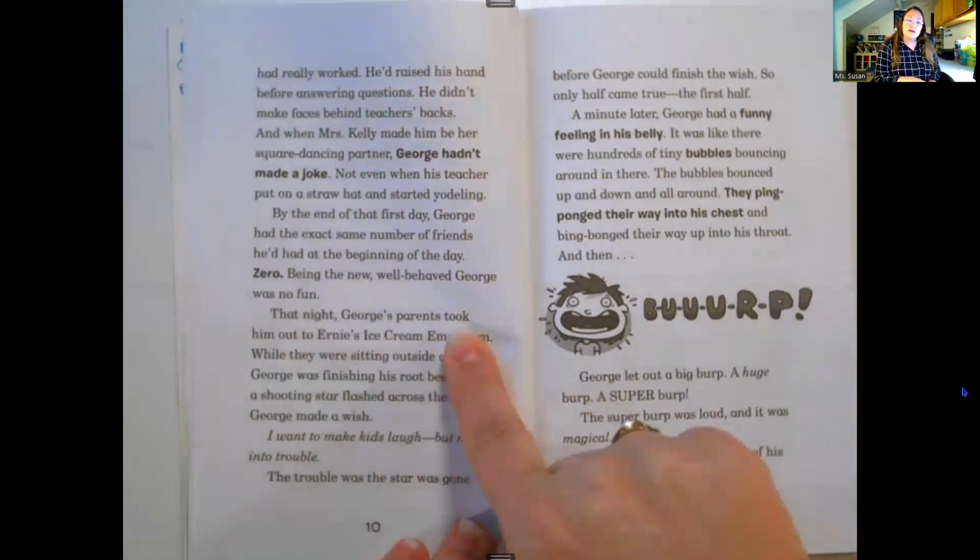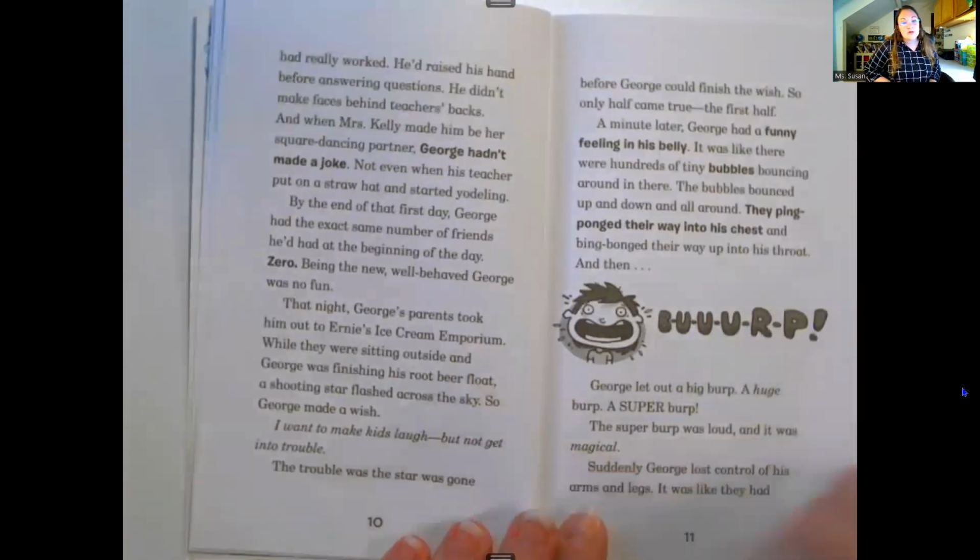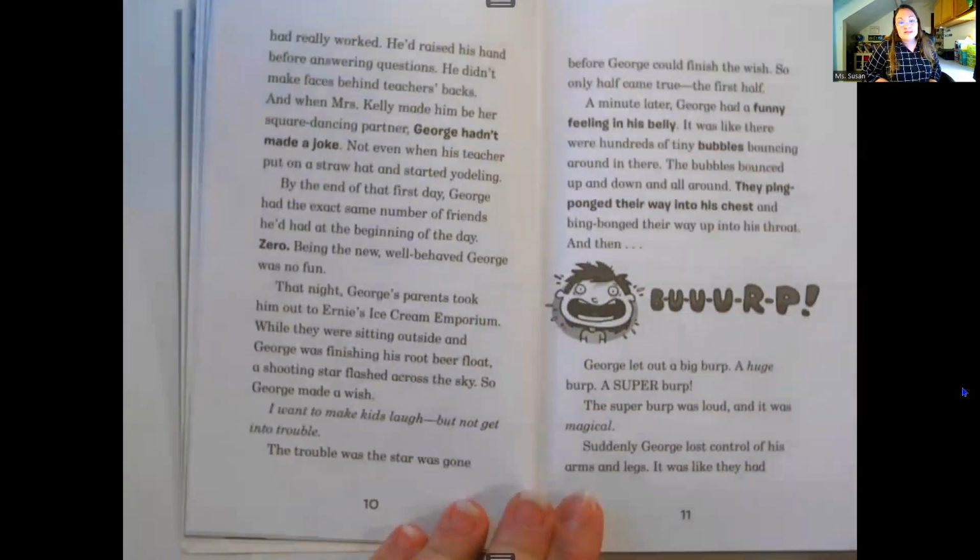That night, George's parents took him out to Ernie's Ice Cream Emporium. While they were sitting outside and George was finishing his root beer float, a shooting star flashed across the sky. So George made a wish. I want to make kids laugh, but not get into trouble. The trouble was the star was gone before George could finish the wish, so only half came true, the first half.